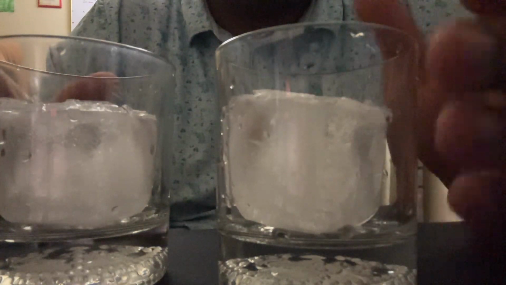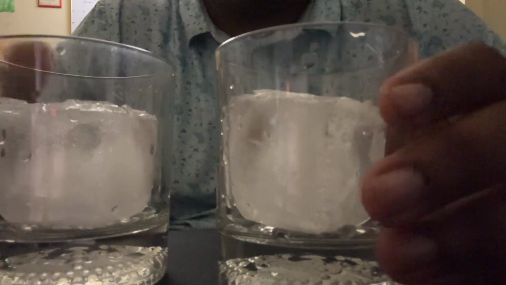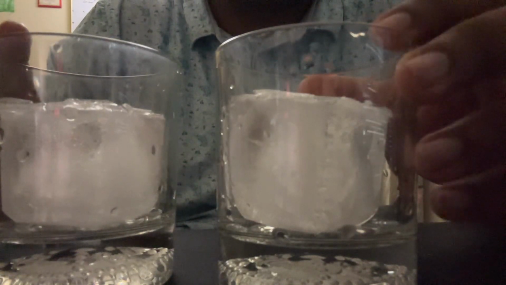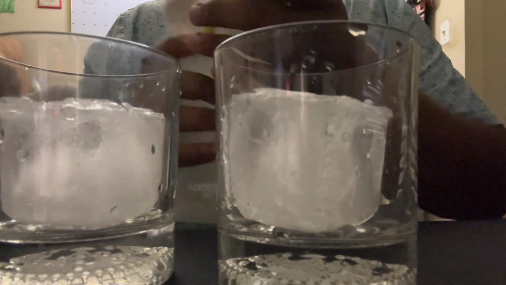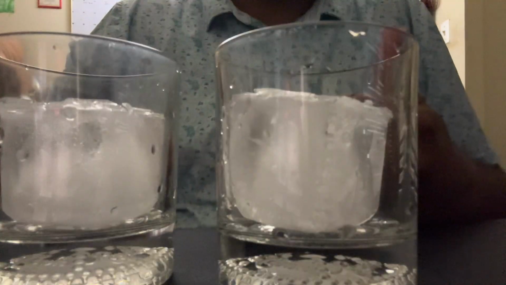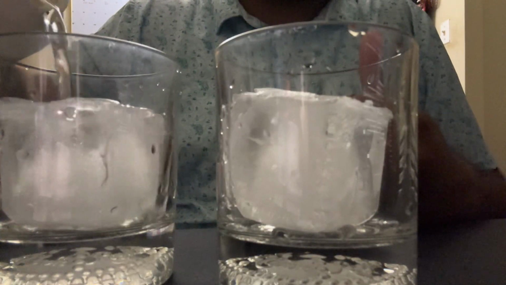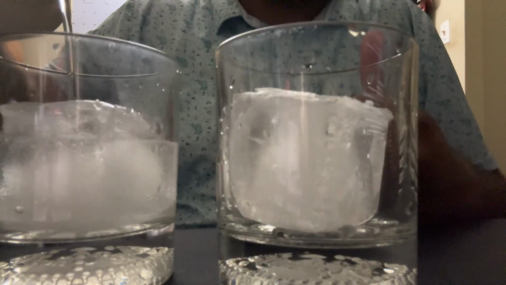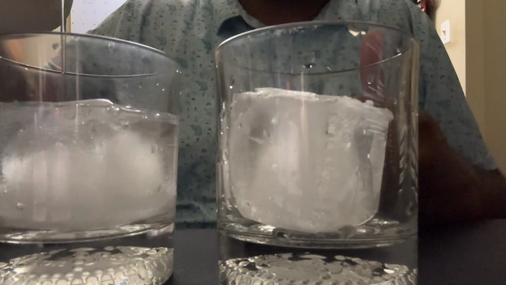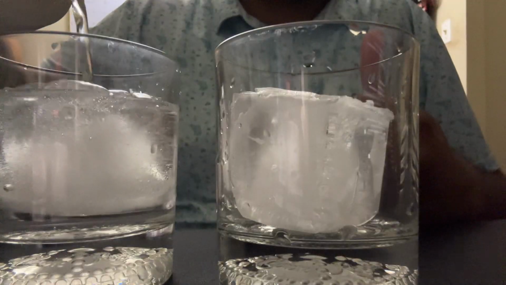When enthalpy increases, the cube will melt because of the heat transfer. And if you add water to one of the glasses, let's add the water. The added room temperature water speeds up the process, more heat transfer happens, and enthalpy increases faster.